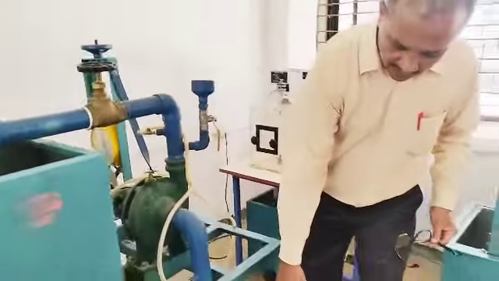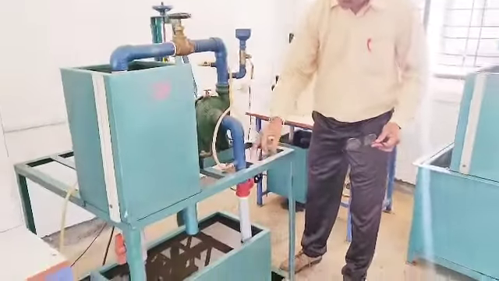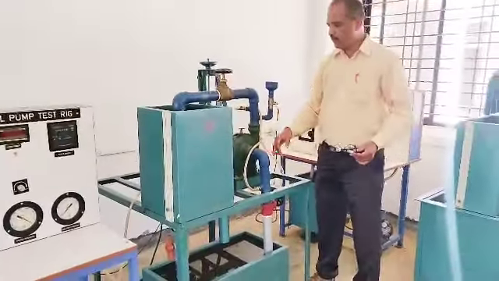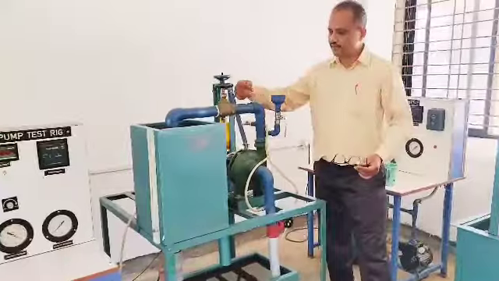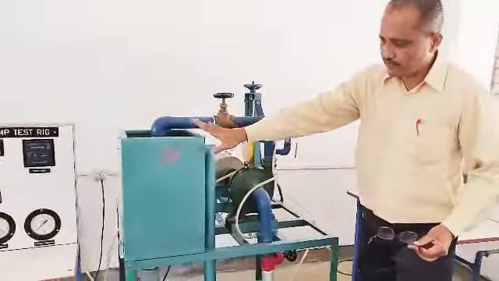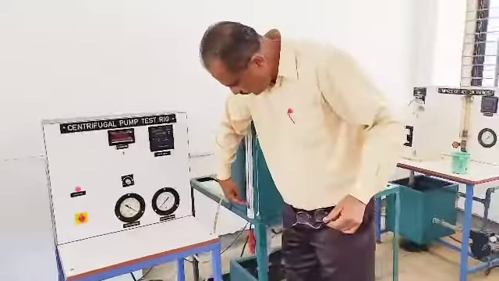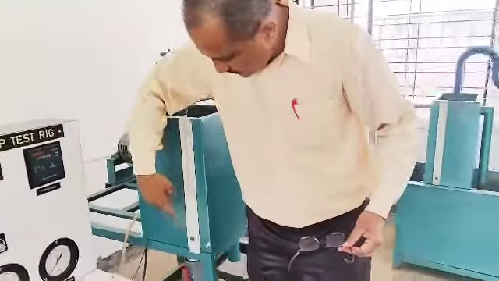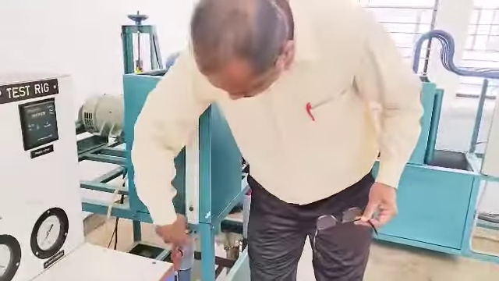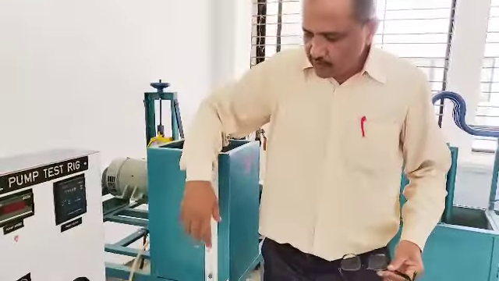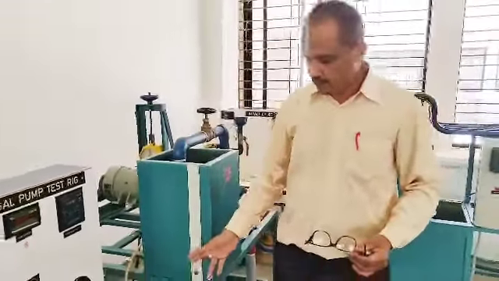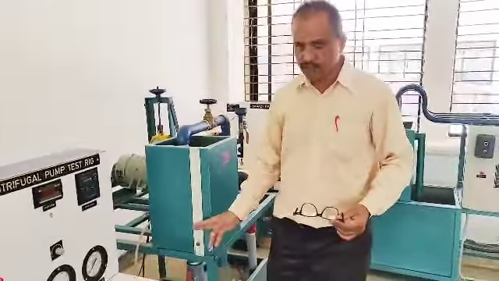So this is a main tank, and this is the suction pipe to the pump, and the water comes here, and this is a delivery pipe which is going into this tank. So this is my measuring tank. Here I have got a scale attached to this, and I will close this valve so that I will find out the time required in seconds for a 10 centimeter rise in water level here.